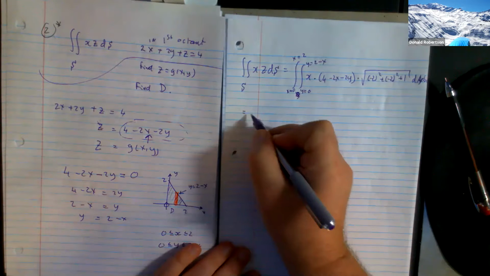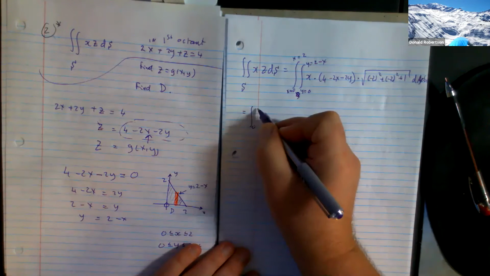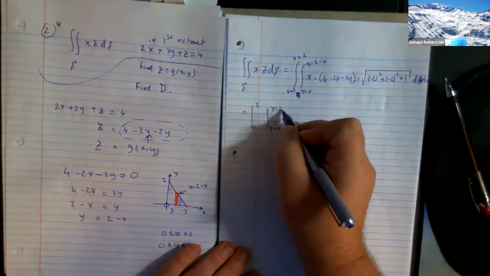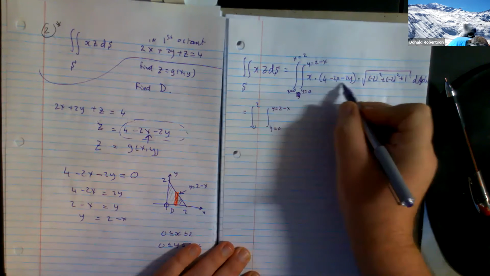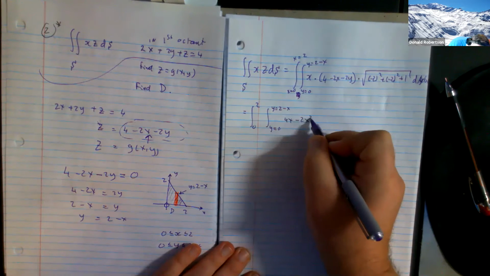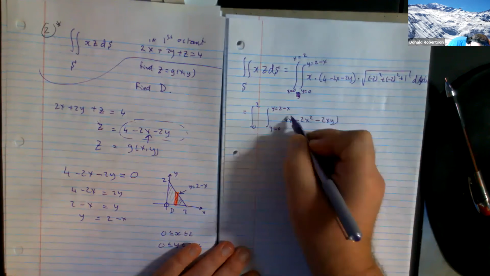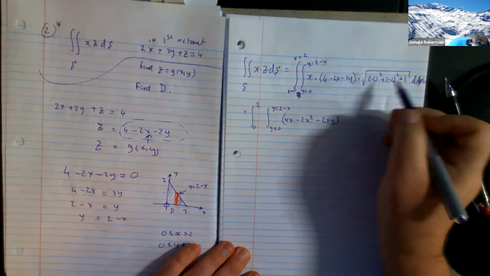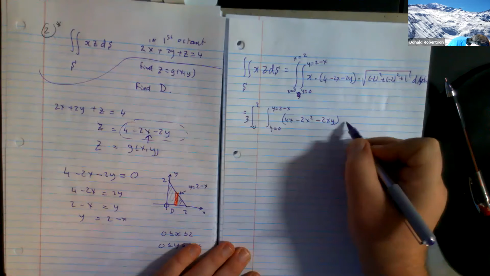So we are looking at an integral from y equals 0 to y equals 2 minus x. If you distribute this, you get 4x, take away 2x squared, take away 2xy. 4 plus 4 plus 1 is 9. Square root of 9 is 3. I'll just stick it out the front.